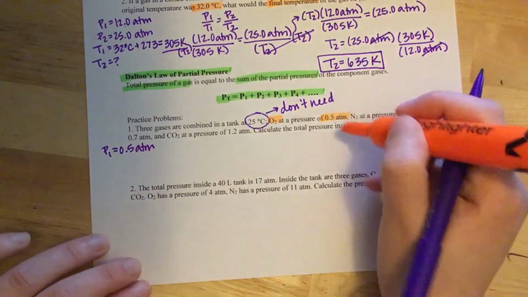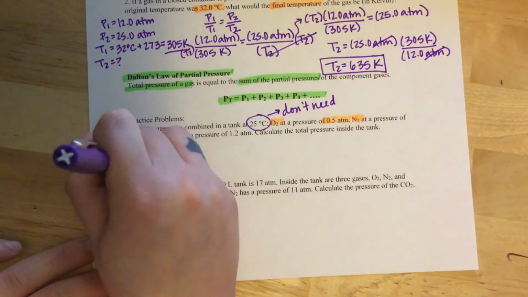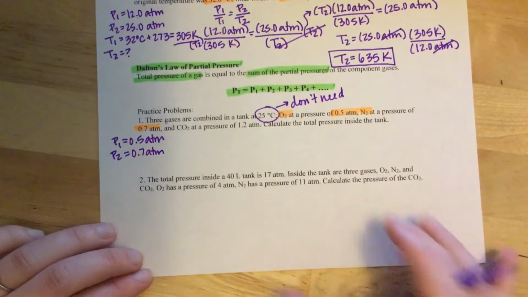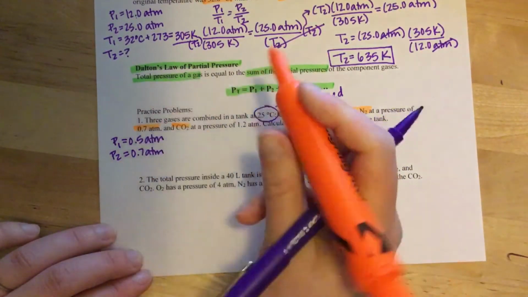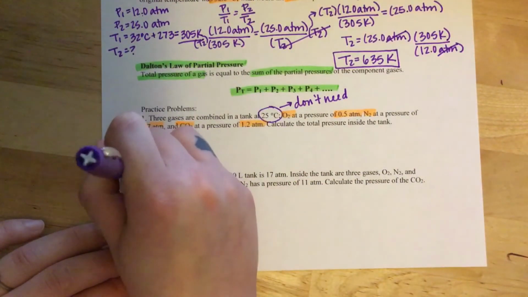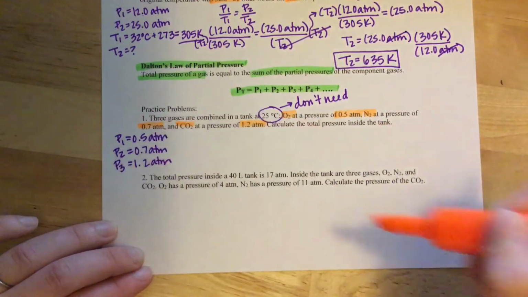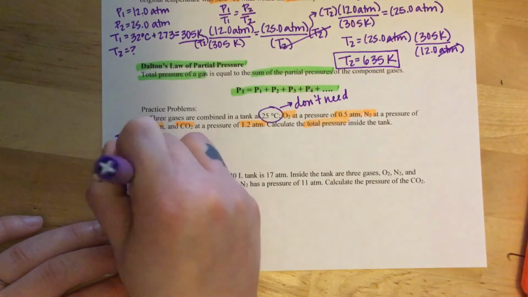My second gas has a pressure of 0.7 atmospheres, so we'll call him P2, is 0.7 atmospheres. And my third gas, carbon dioxide, has a pressure of 1.2 atmospheres. So that's my P3, 1.2 atmospheres. And we want to know, based on that, what's the total pressure. So total pressure is PT, that's what we want to know.